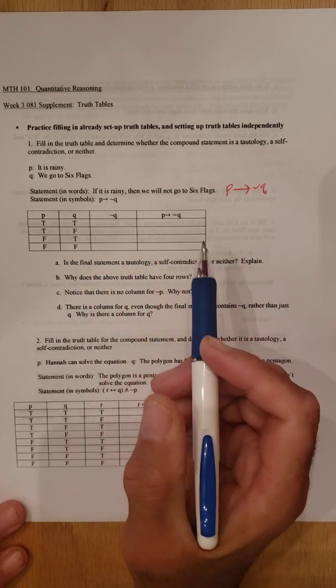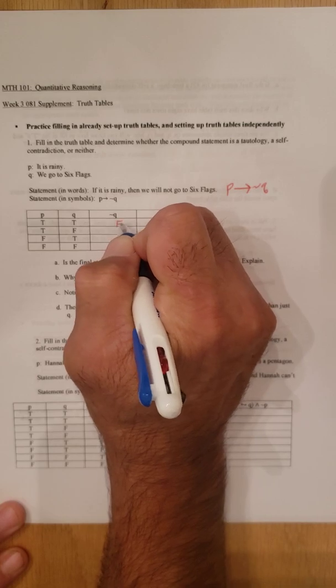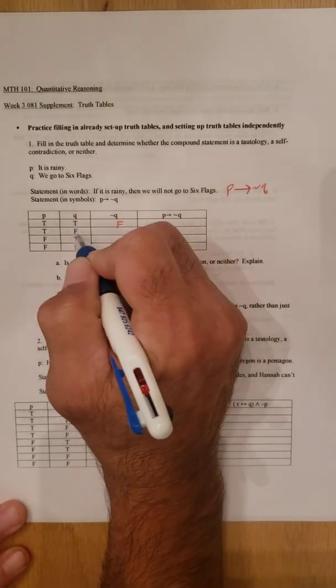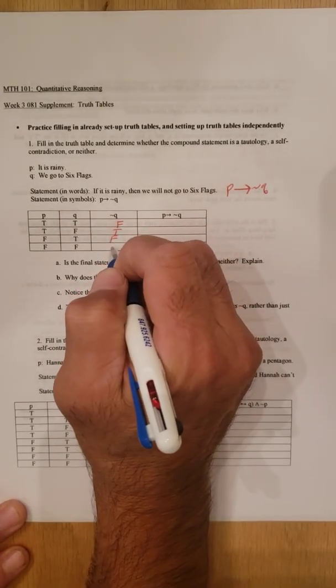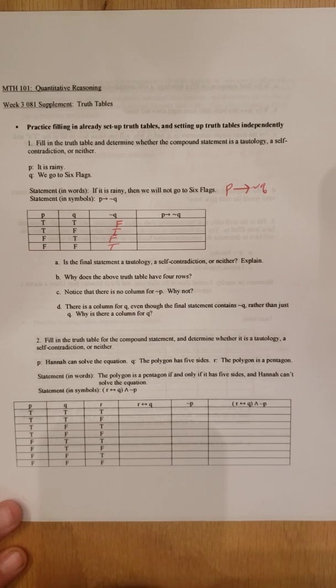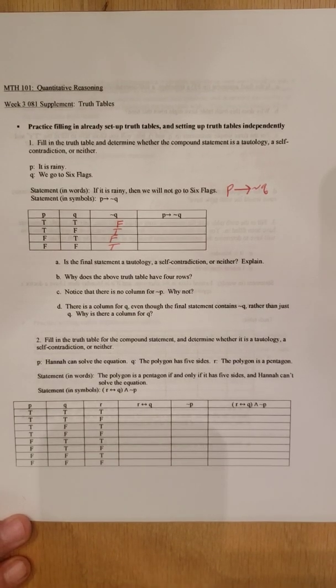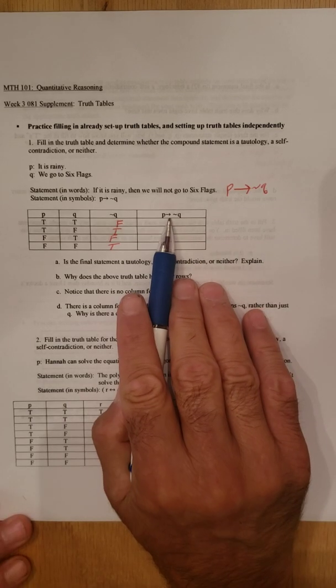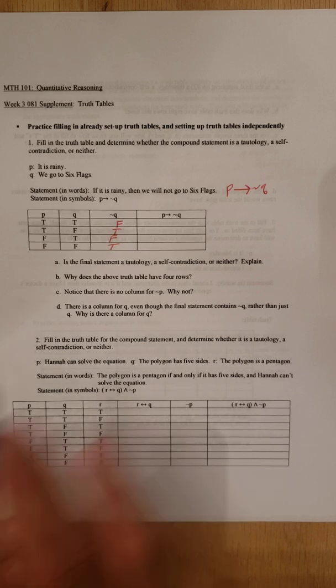And a negation is fairly straightforward. If this is true, the negation is false. And if the statement is false, then the negation must be true. So this is just the opposite. Anytime we're doing a negation in a truth table, it's just the opposite. All right. Then I have both sides of this arrow, so I can fill in this column.